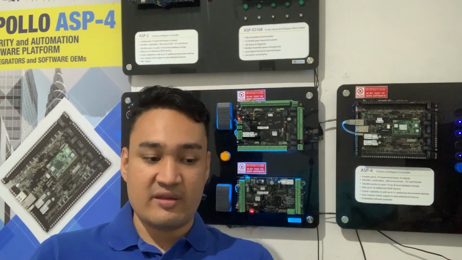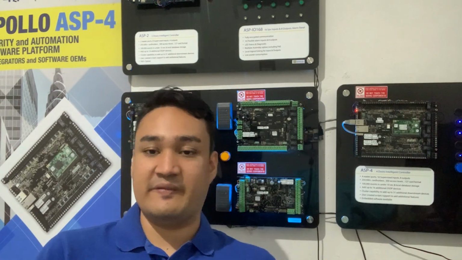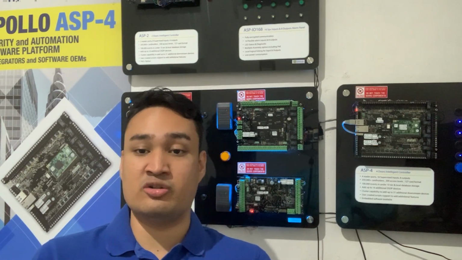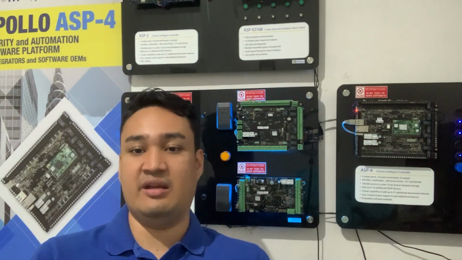And then there's another thing: when a key is missing or stolen, it's going to be a burden for the facility. People cannot access a certain door for a certain amount of time until a new key is made.